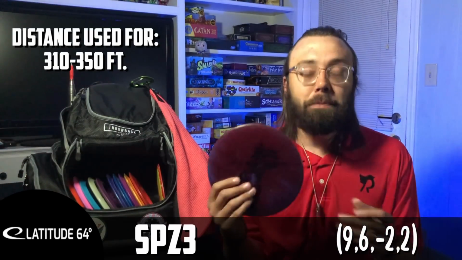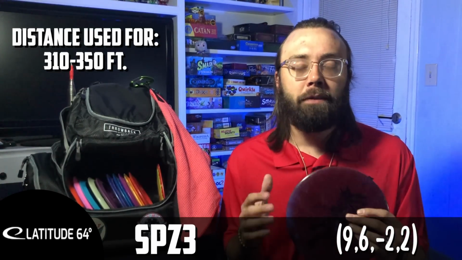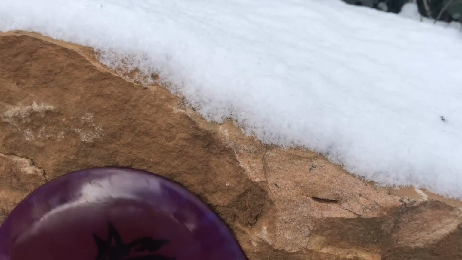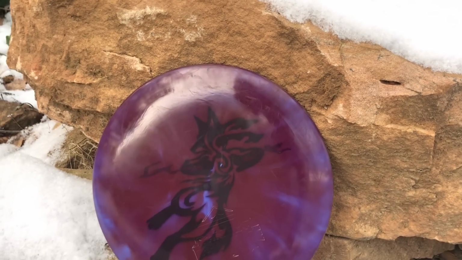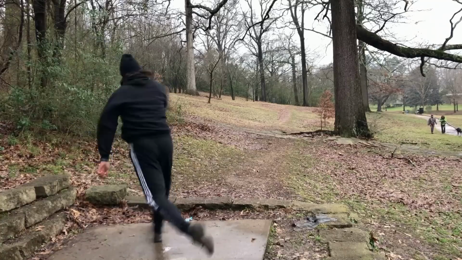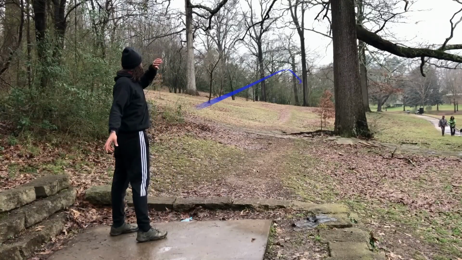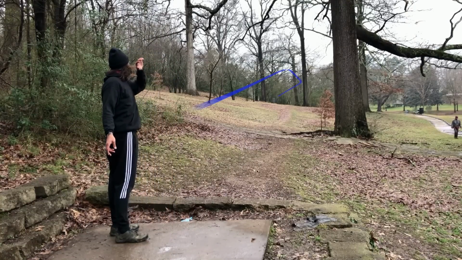Next up in stability is the SPZ3. The SPZ3 is a little more stable than the Vandal, so I can still hyzer flip this thing and it just rides straight for days. If I need 300 plus feet of dead straight distance, the SPZ3 is usually getting the call.